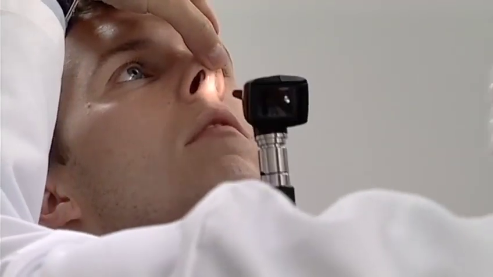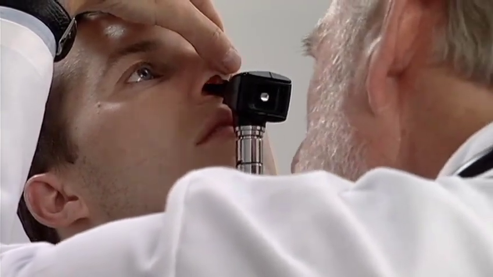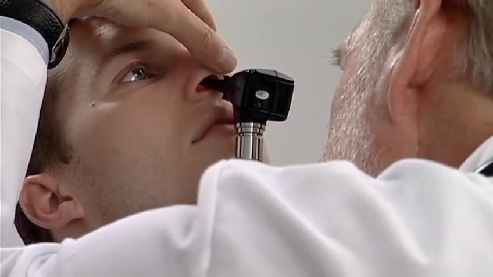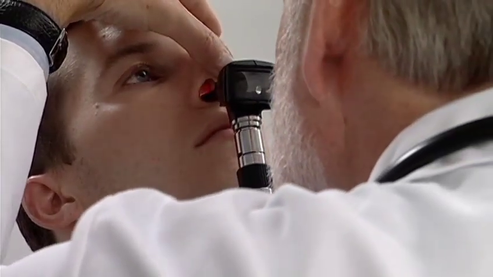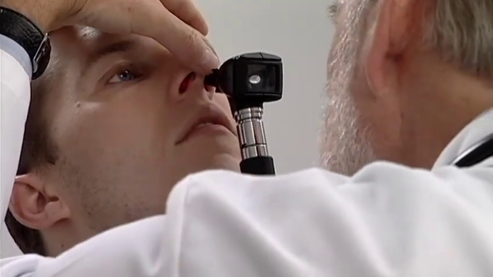The turbinates are on the lateral aspect of the nose, three on each side, and we're going to look towards those. So, again, keep the nasal speculum aimed away from the nasal septum, as the nasal septum can be quite uncomfortable.